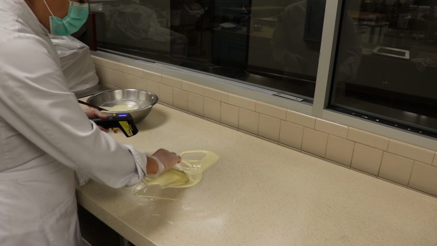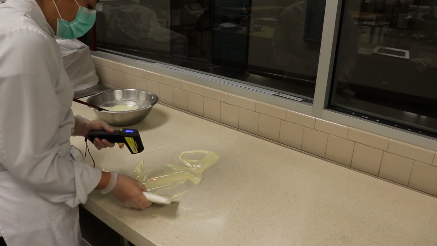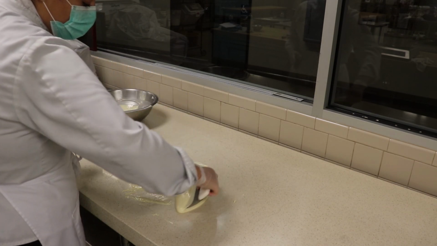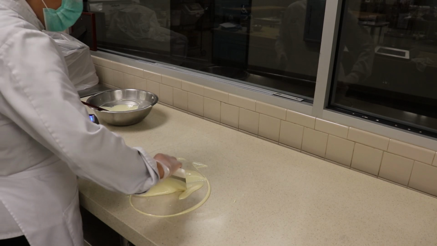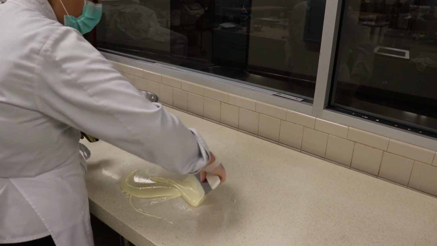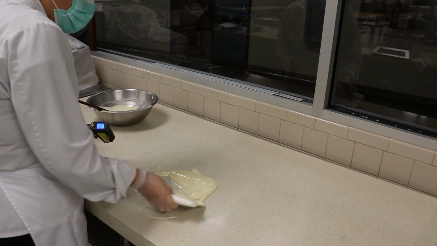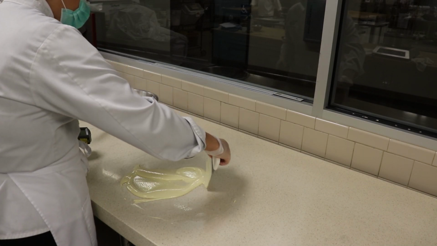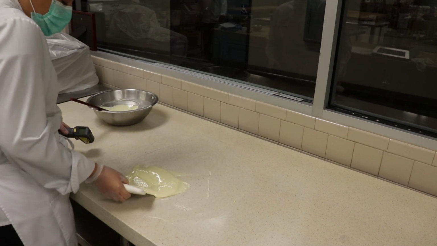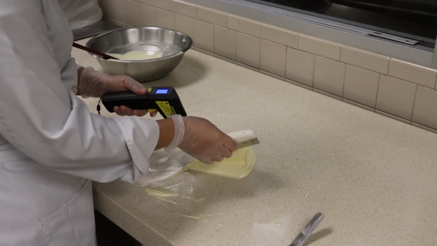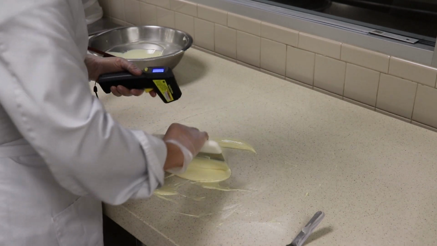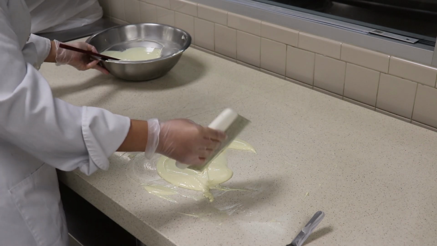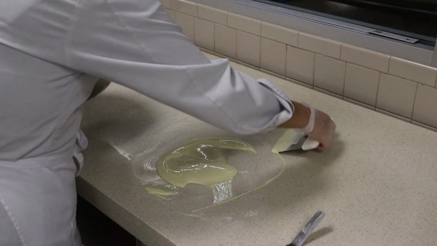I'm going to be taking the temperature, because remember, you want to drop it down to 80 degrees. And once it hits 80 degrees, then we're going to dump it back into our bowl with the other fourth of the chocolate, which should raise the temperature to a correct working temperature. All right, so we're already at that temperature.